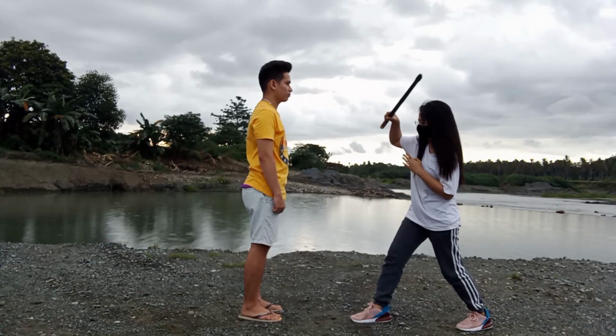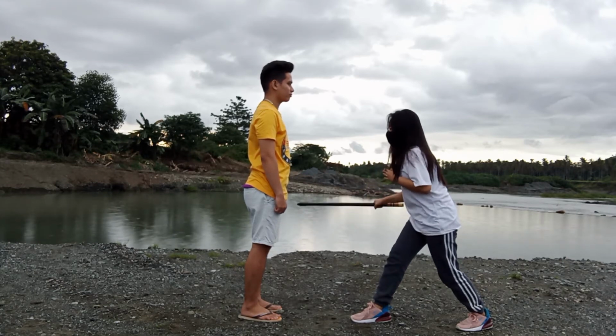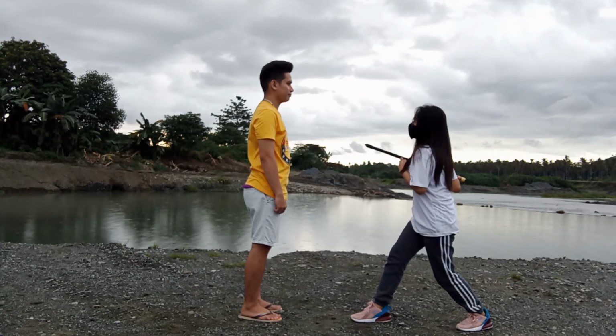Strike number 9. From last position of strike number 8, execute a downward forehand strike to hit the left knee of your opponent. In one continuous movement, draw back your right arm, placing it back to the right side of your head, with stick pointing to your opponent.